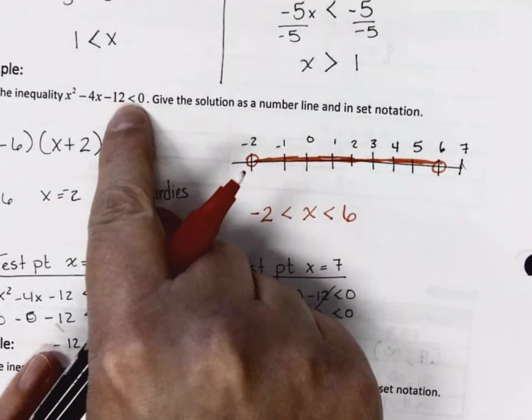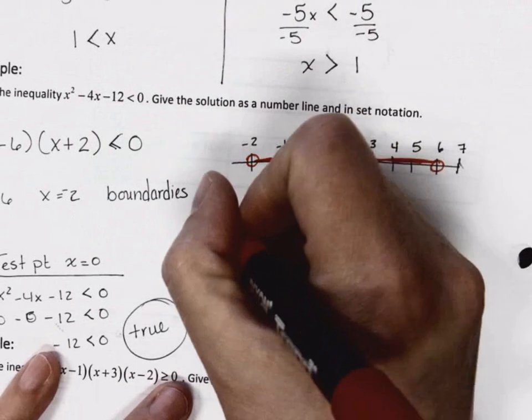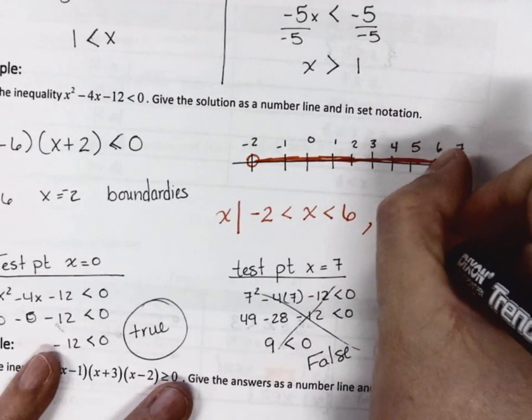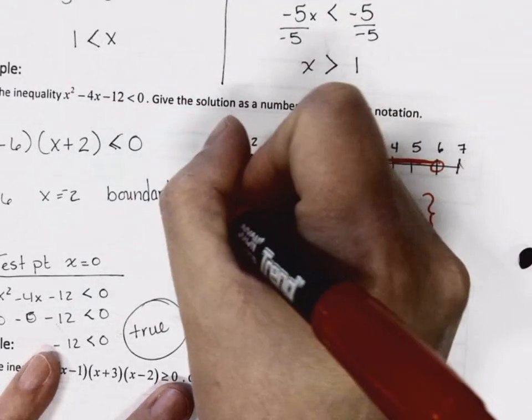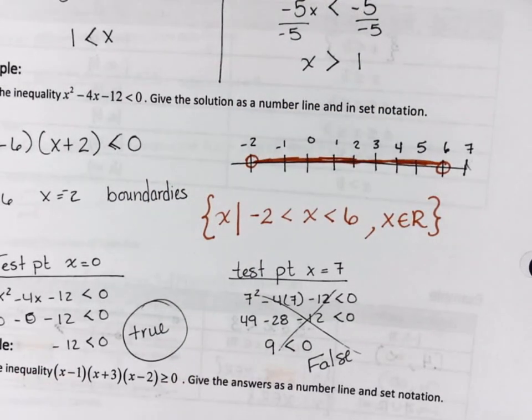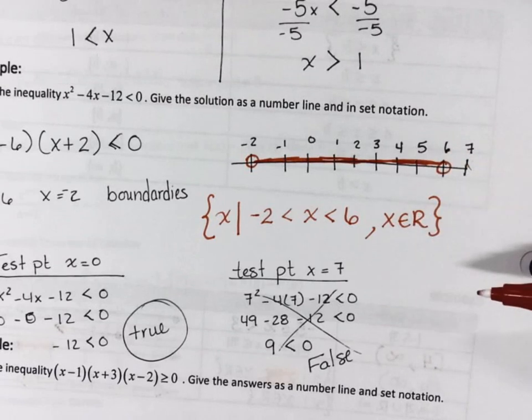No equal to sign because there wasn't one in the inequality. Define the variable and then say it can be any number in between that. Put some fancy brackets on it and you are done. So there it is as a number line as a solution, and there it is in set notation.